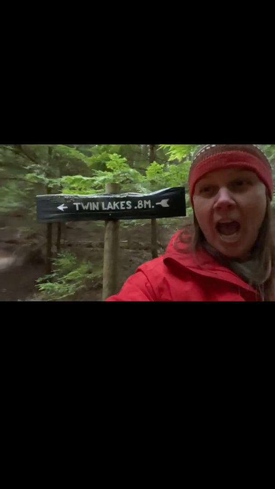I'm at 123 feet of elevation gain. Can you guys see that? Right now I'm at 123 feet of elevation gain, and 33 minutes into the hike, and we've gone 1 1/3 miles, 1.3 miles. All right, hey, let's see what Twin Lakes looks like.